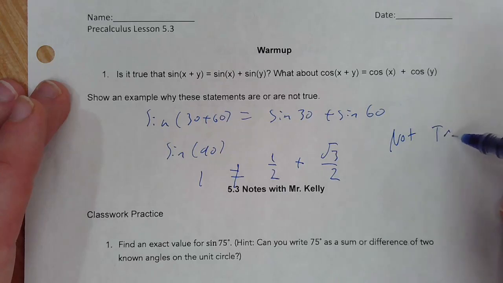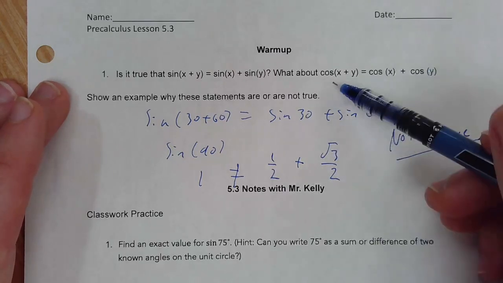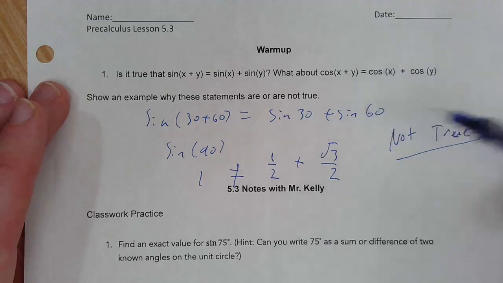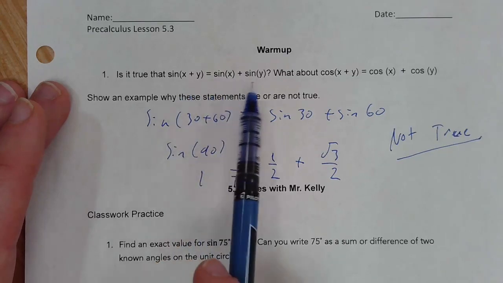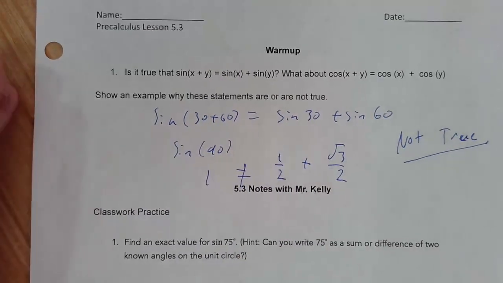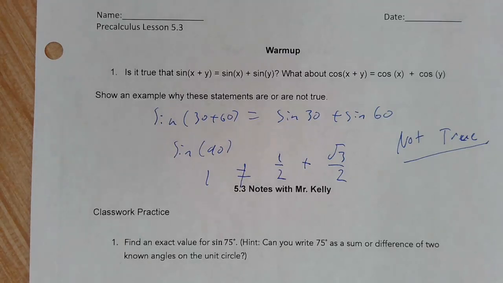You could apply that same logic to cosine too, right? If you plugged in 30 and 60, you would also get an expression that's not true. So it's not true to say that sine of (x plus y) equals sine x plus sine y, but is there a way that we can relate them? Yes, there is. So now get your notes out, and I will give you the formulas you need to know.